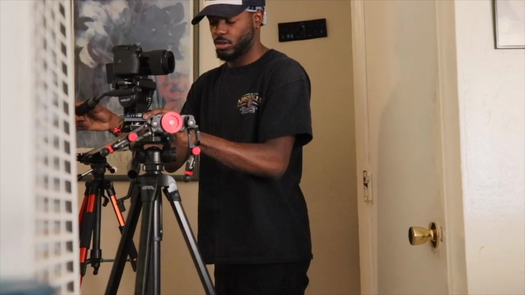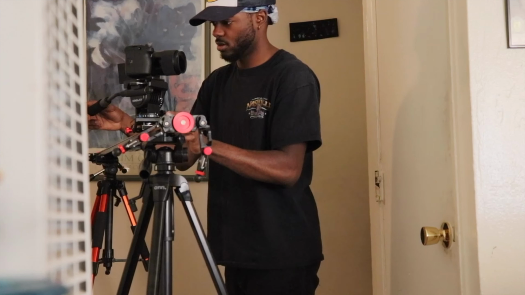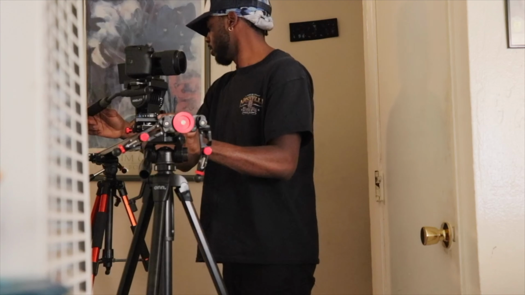And in this case, I used the slider. I used 2 tripods that go underneath it to hold it up to keep it steady. I just used tape so I could mark the points where I wanted to start and where I wanted to end. And it was pretty much as simple as that.